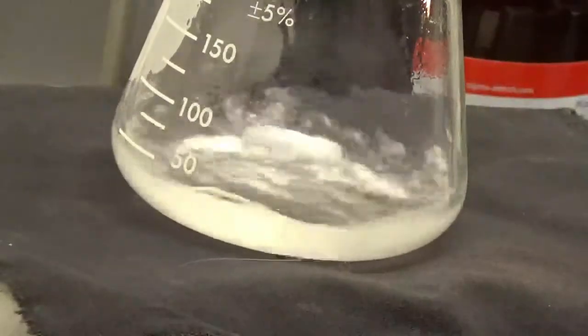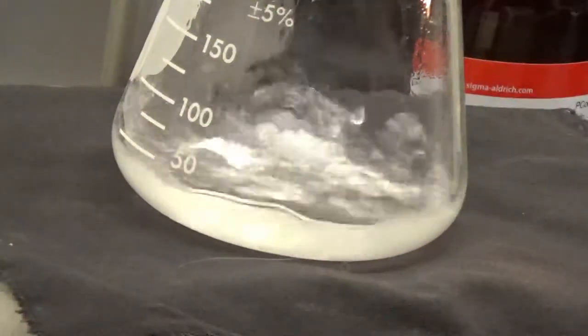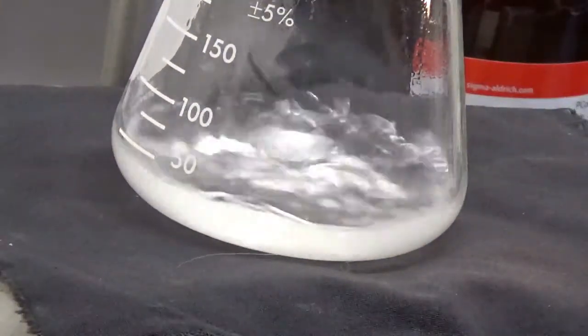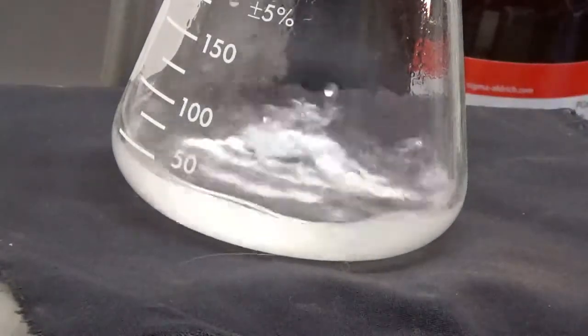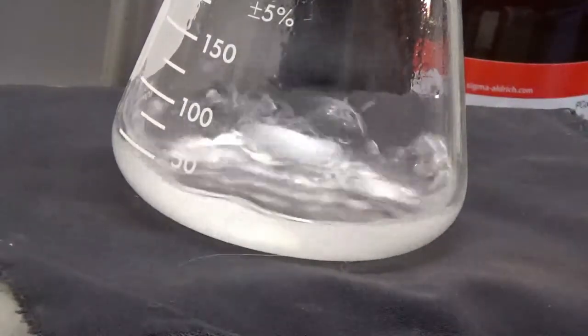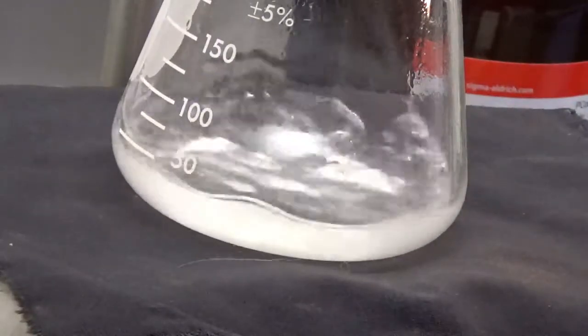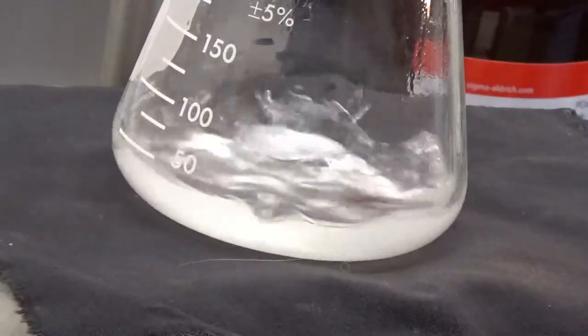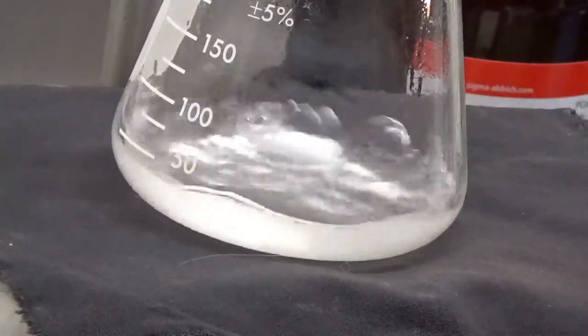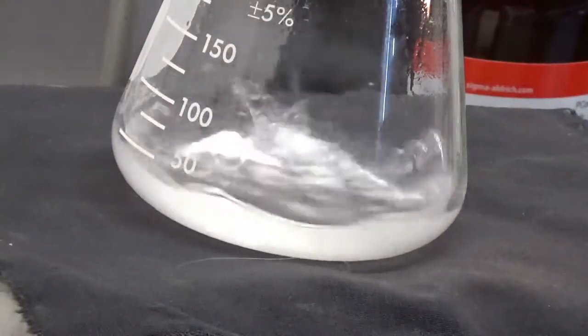Take that reading just to have it, and then see if it really is done. So that looks like it's 0.93 milliliters. I'll just write that down.